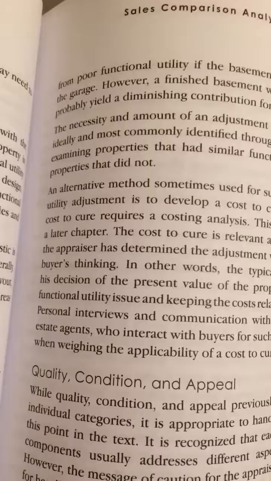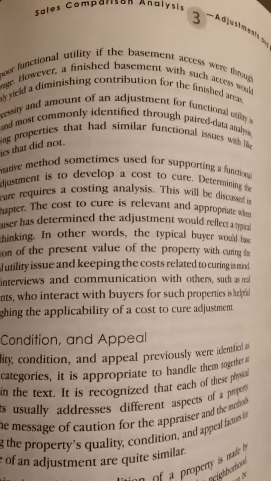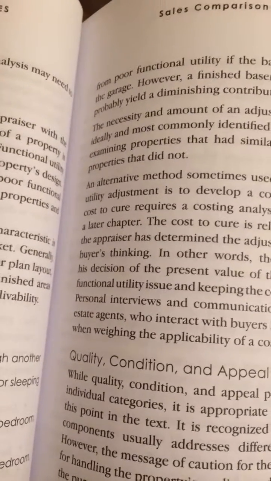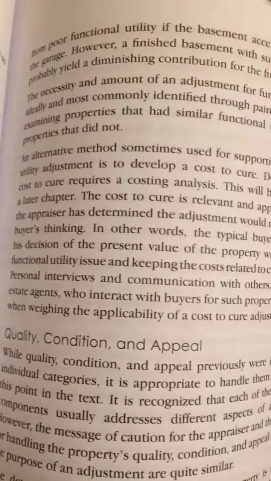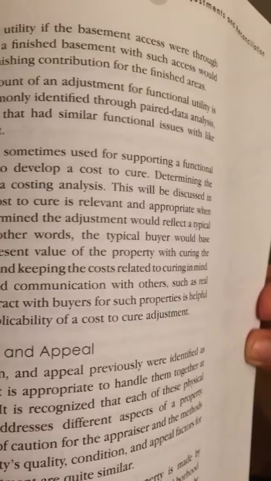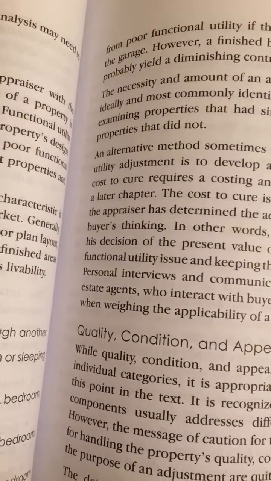Determining the cost to cure requires a costing analysis. This will be discussed in a later chapter. The cost to cure is relevant and appropriate when the appraiser has determined the adjustment would reflect a typical buyer's thinking.